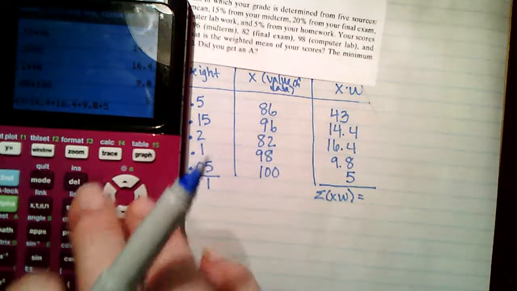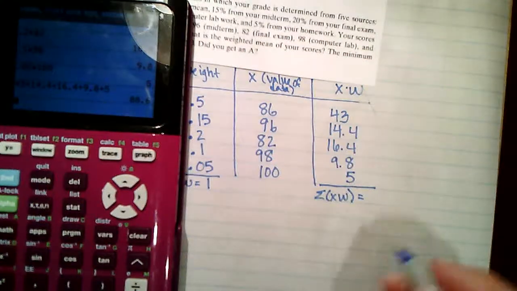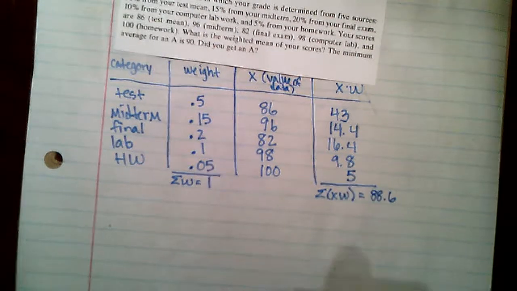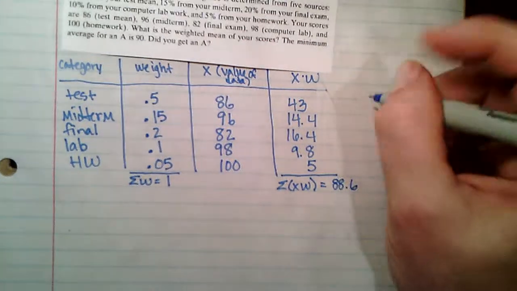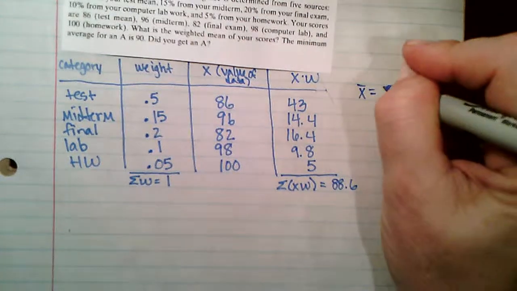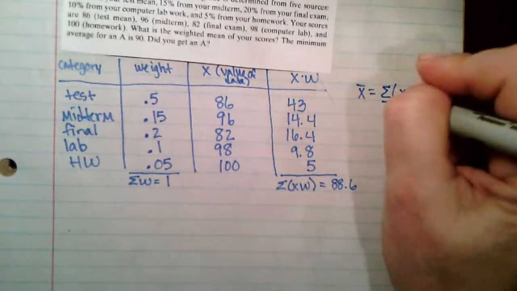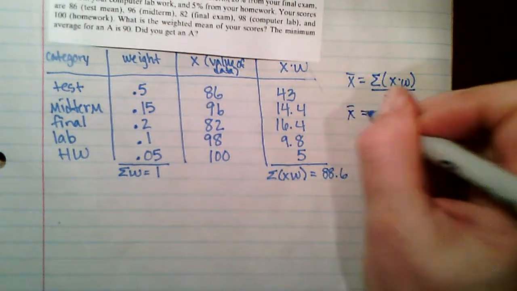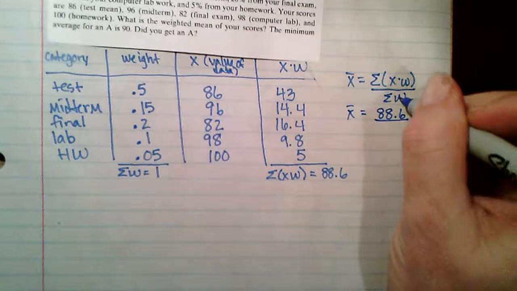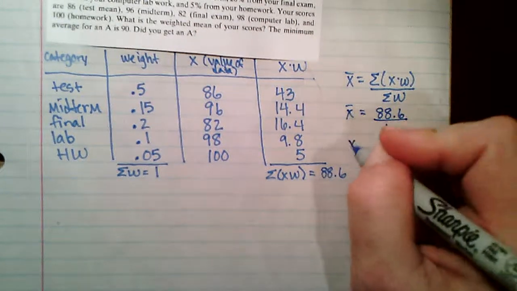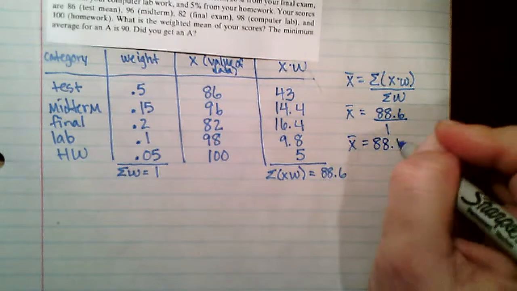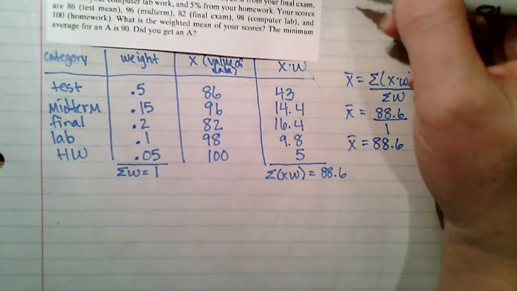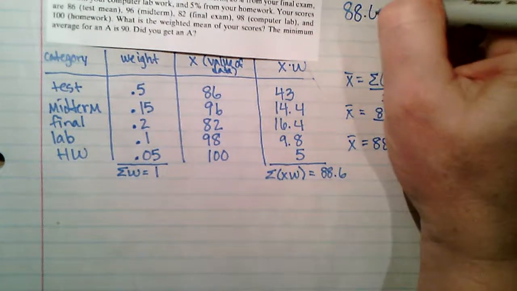Oops, I have a little mistake there. And I get 88.6. So for my weighted mean, x bar is the sum of x times w divided by the sum of w. The sum of x times w was 88.6. The sum of w was 1. So my weighted mean is 88.6, which means that in the class, I will get an 88.6%.